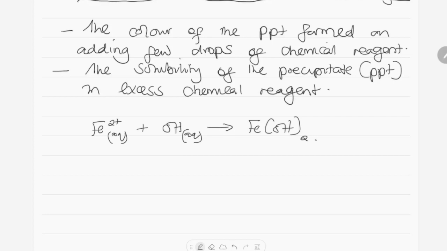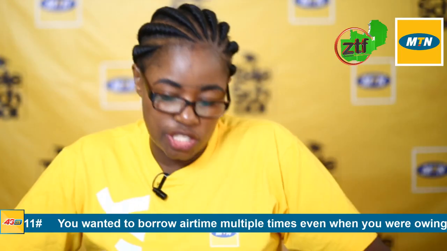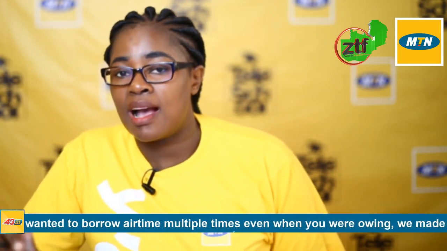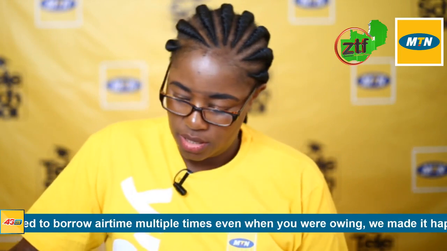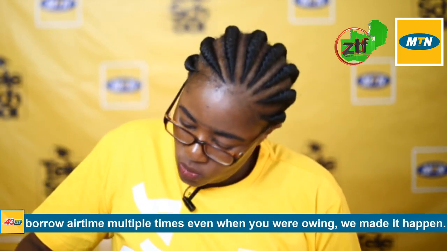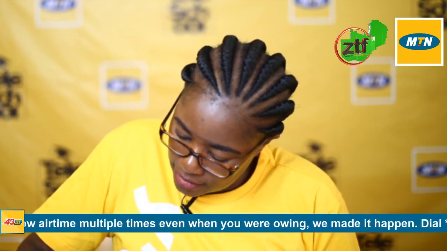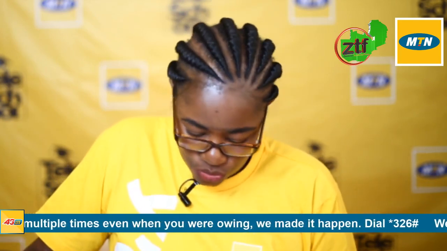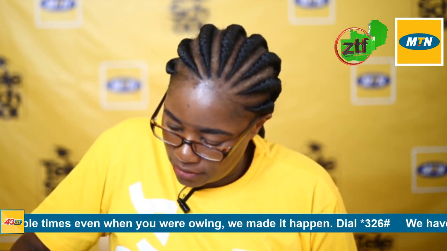Tests for gases. When you're carrying out a test that gives off a gas as a product, it's important that you should also be able to identify the gas that is produced. Now, when testing for the gas, there are things that will help you to identify the gas.